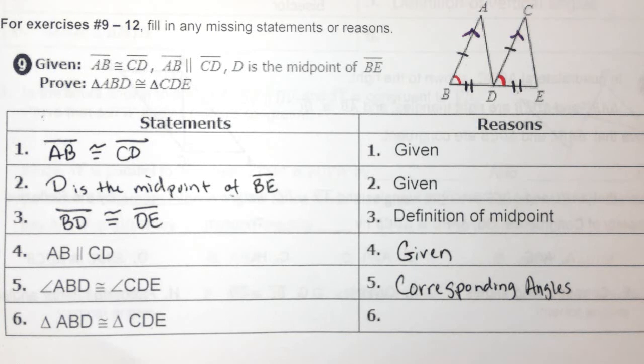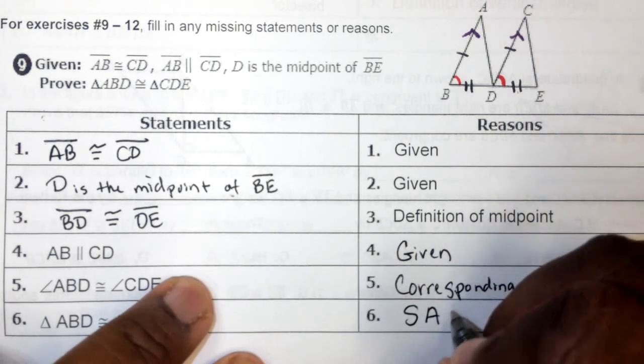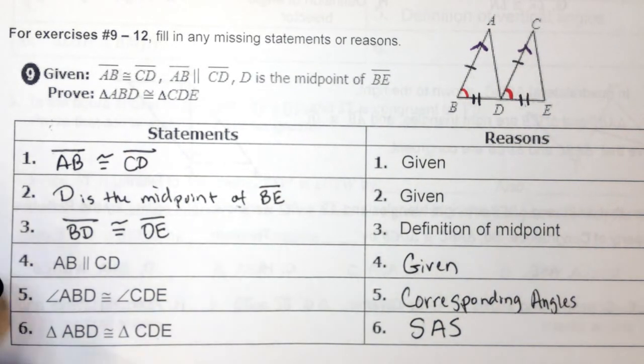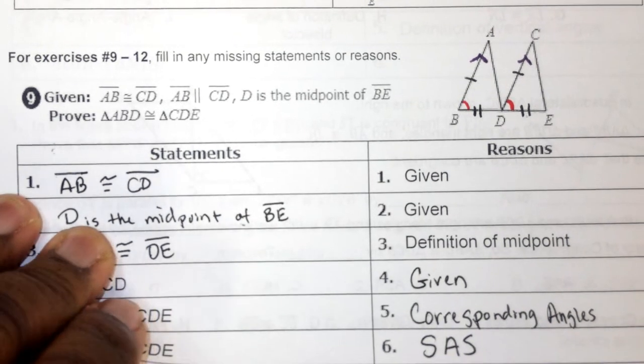So this is one of those where I don't tell you anymore. You're going to have to mark your figure up correctly and figure out what the congruency is. But Jasmine is ready to tell us. Triangle ABD is congruent to triangle CDE because of what, Jasmine? Side angle side. If you mark it correctly, you will see it. If you don't mark it correctly, you ain't gonna see it. I got one more. I told you I'm going long today, but I need to, so I want to put that much work in tomorrow.